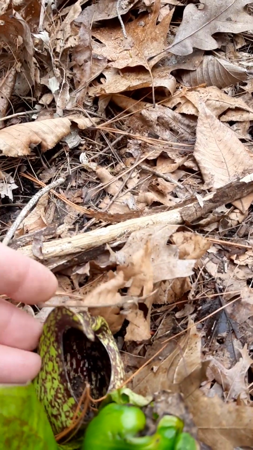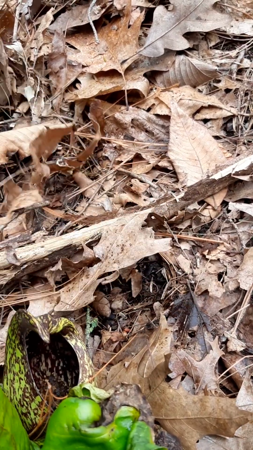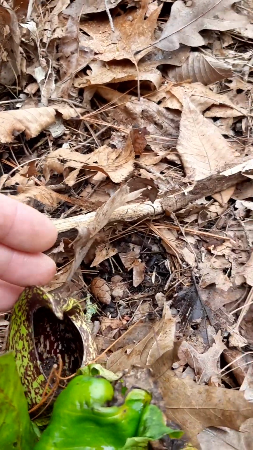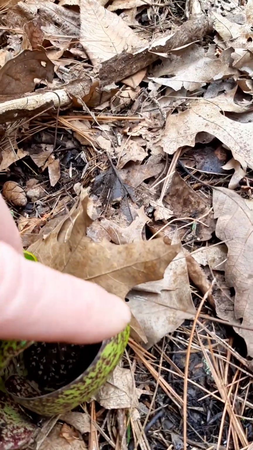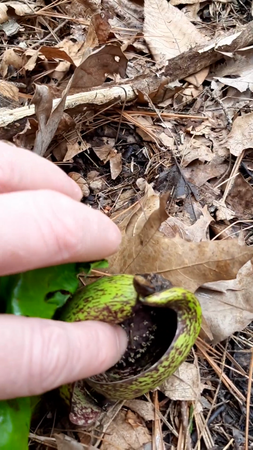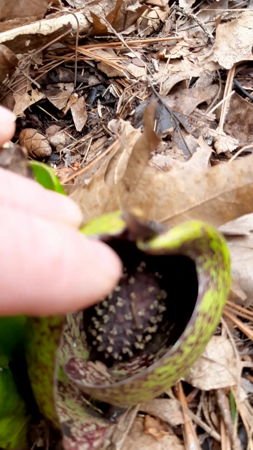They generally come in the form of a spathe, which is a bract, shaped often like a hood, like this is, kind of camouflaged into the forest floor. And then that spathe protects the spadix inside, you see there, which is actually where the flowers are.